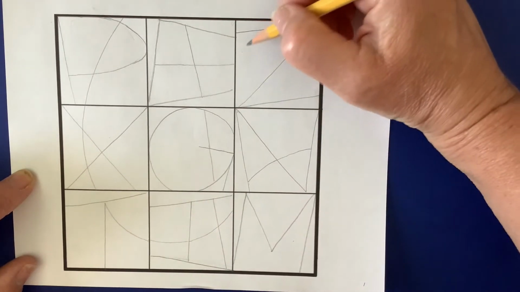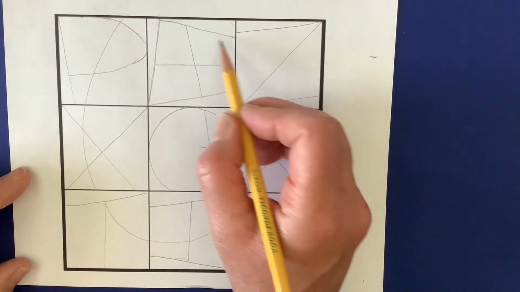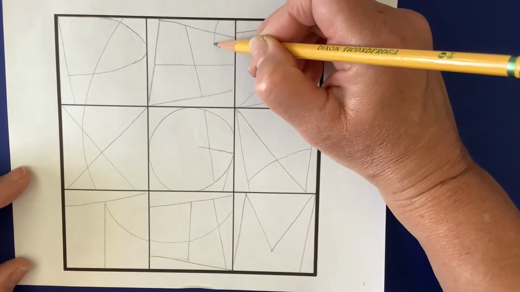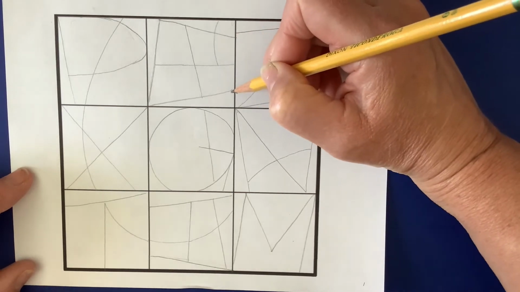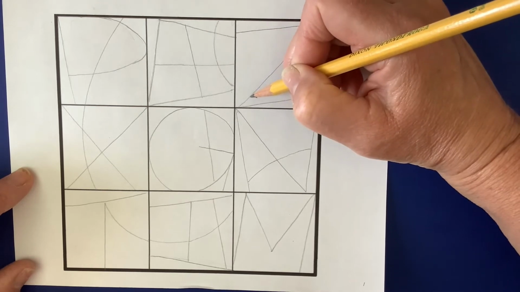Okay, so you want to fill up the space, but you don't want these areas to get too small. If they get too small, it just gives you a lot of work, and you might not be welcoming that.